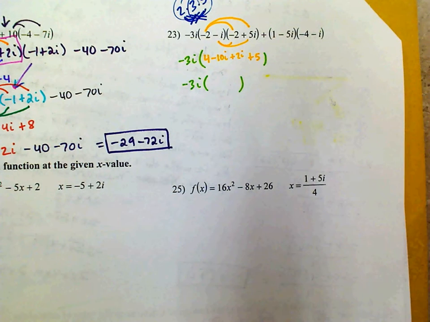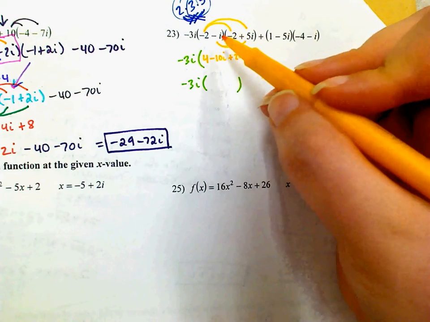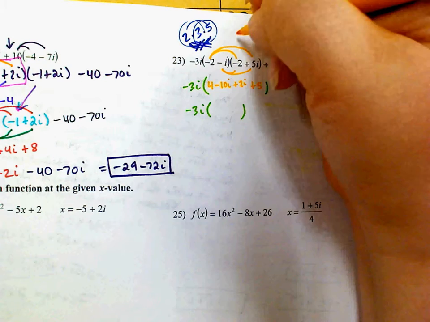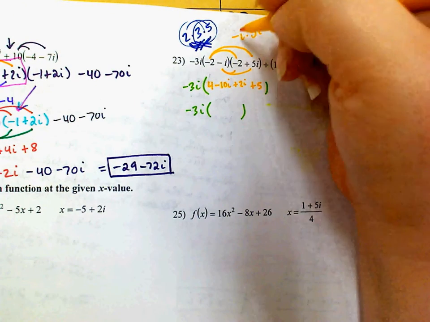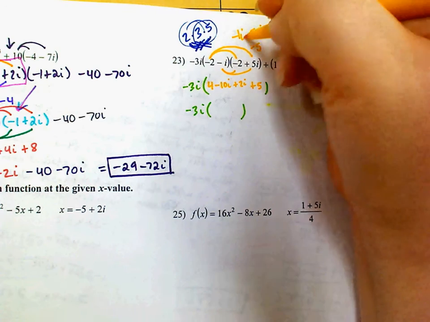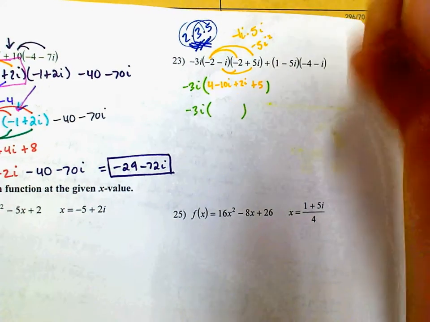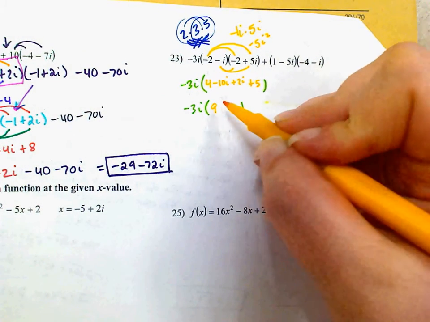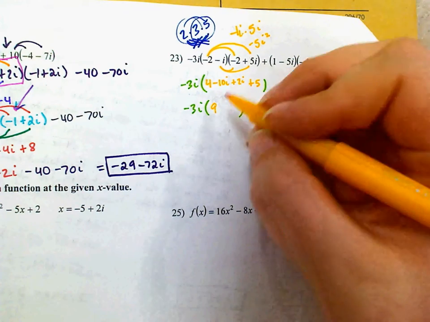To be clear, I kind of went over it fast, but negative i times 5i, if you need to, write it out. Negative i times 5i. A negative 1 times 5 is a negative 5, and i times i is i squared. And i squared is negative 1, so that makes it a positive 5. I've got 4 plus 5, which is 9. I'm almost done. And then negative 10i plus 2i is a negative 8i.